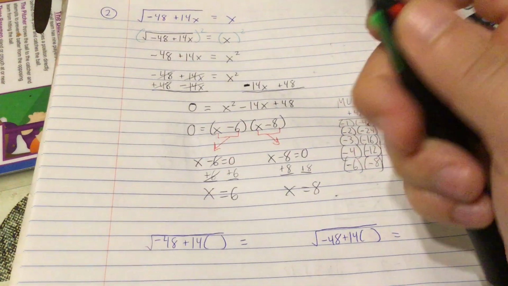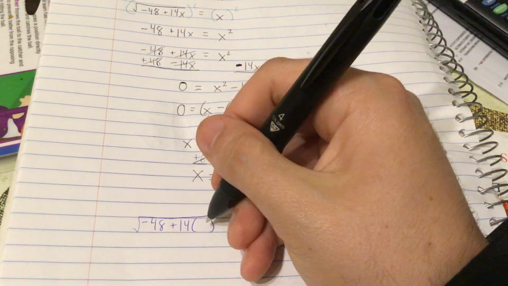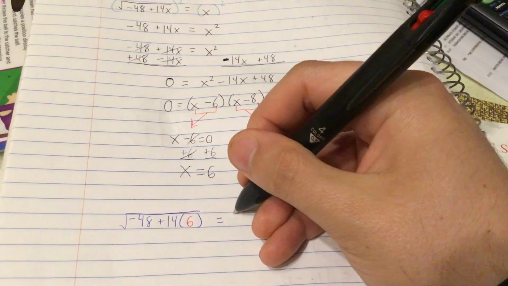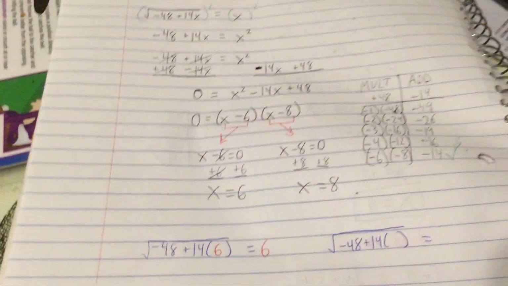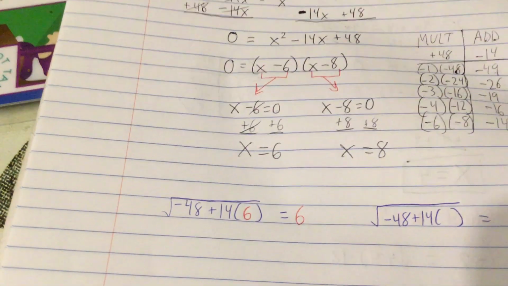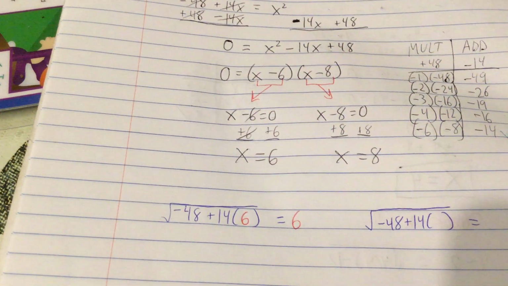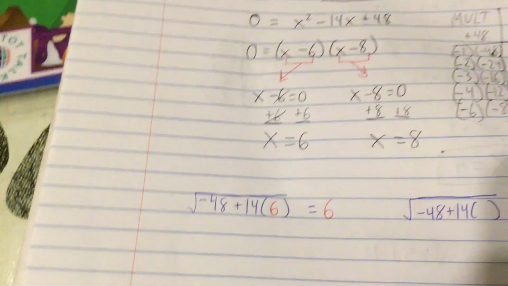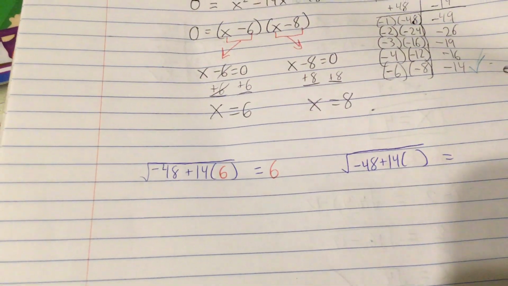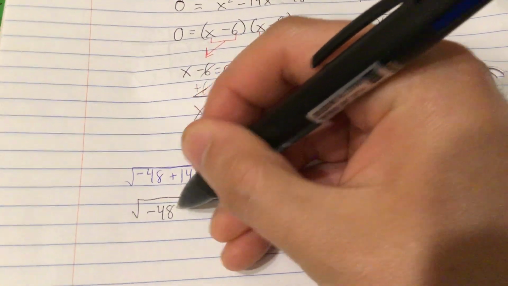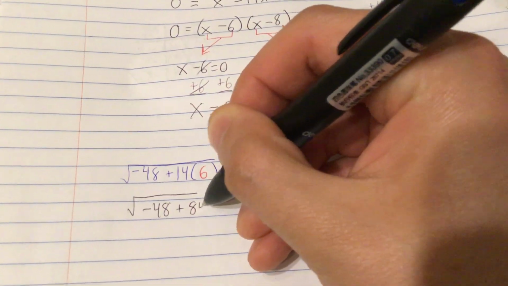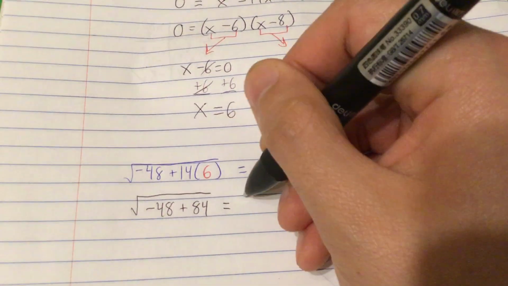Okay, so now I'm going to check on the left side, x equals 6. Okay, I apologize. I don't know my 14 times tables. 14 times 6 is 84. So I've got the square root of negative 48 plus 84 is equal to 6.